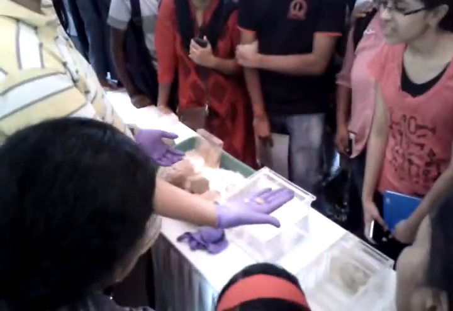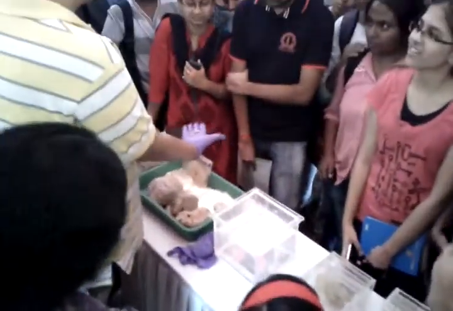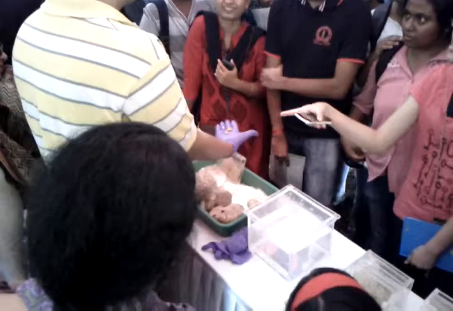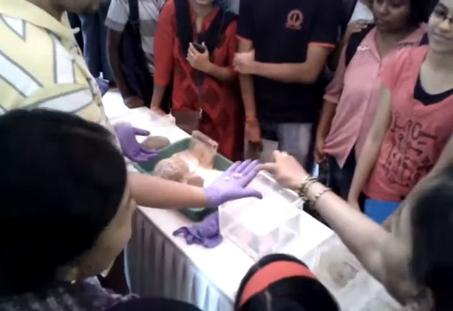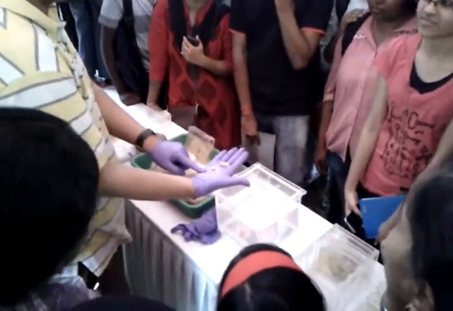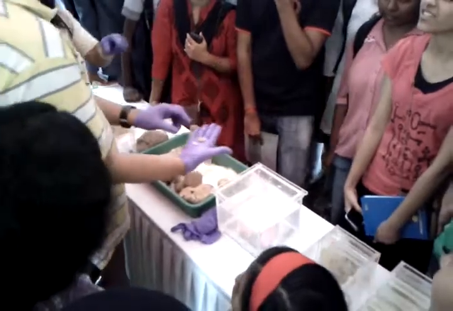What do you think these could be? Mouse. Which one would be a mouse? Little bigger than that. This is the mouse. No, this is the rat. This is the mouse. The mouse is smaller actually. Okay.